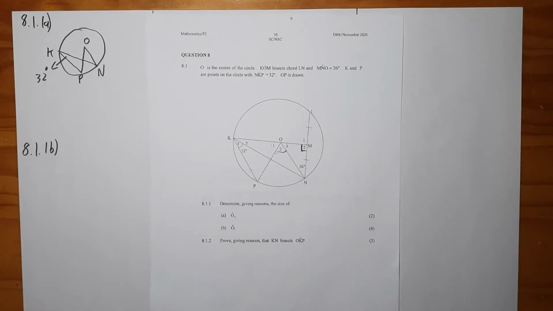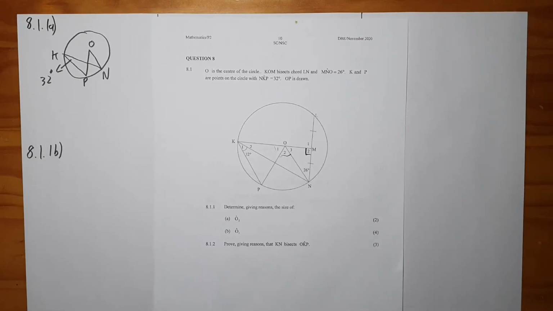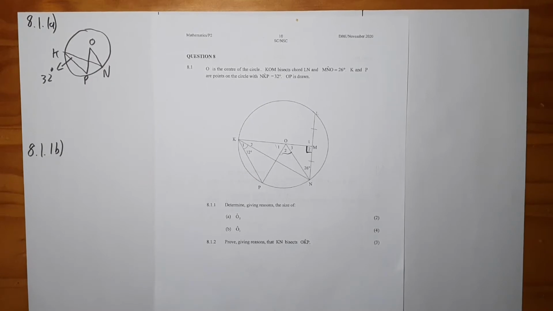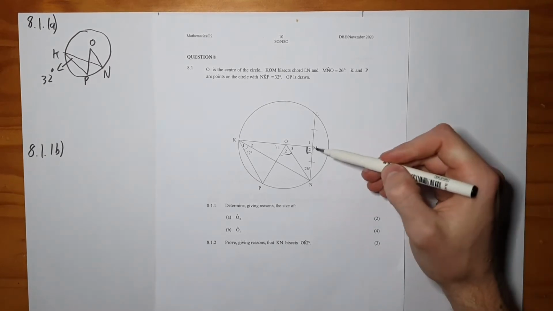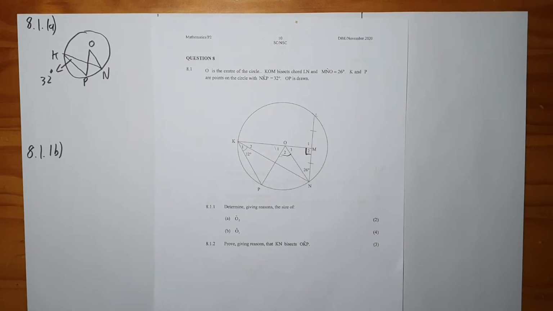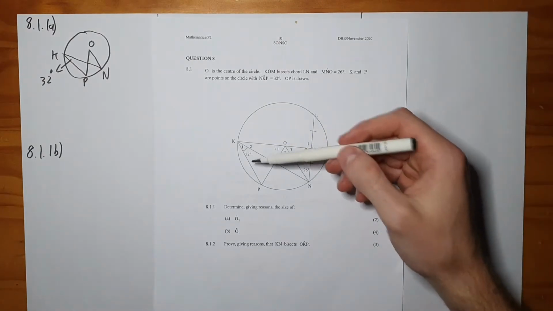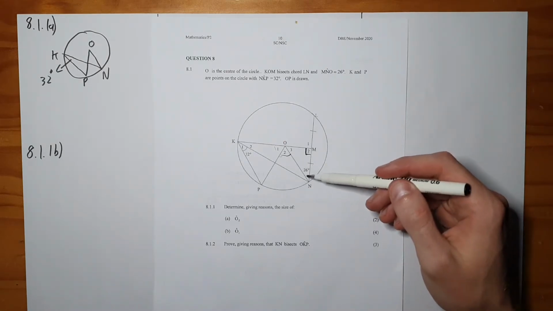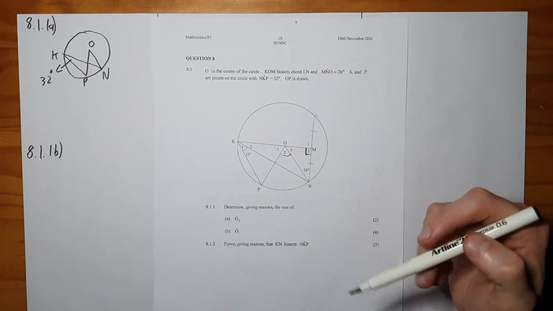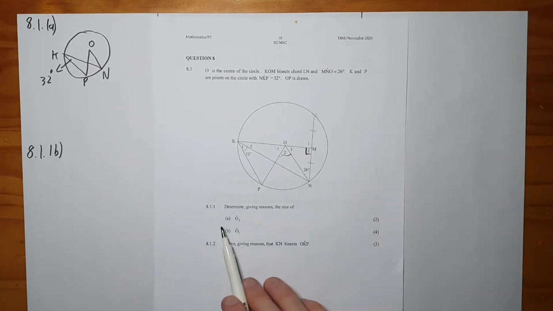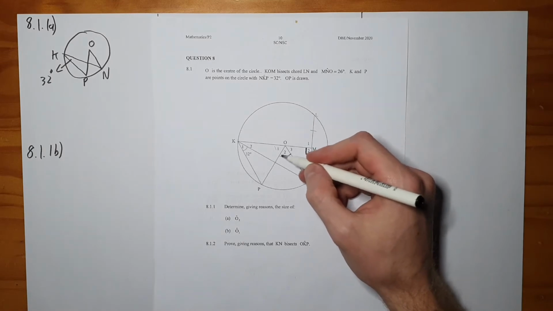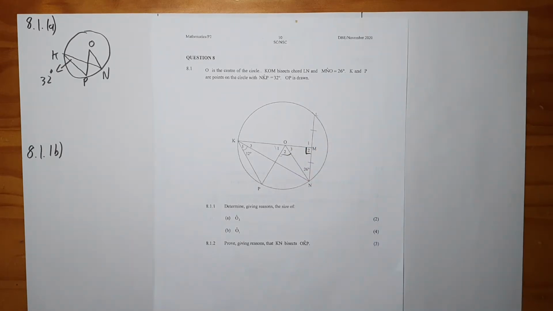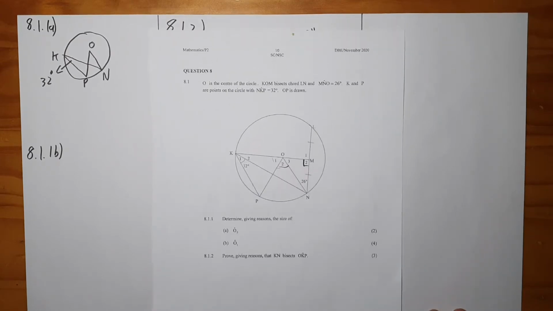Okay, so question 8 is looking at circular geometry. They've given us the following picture below here. I've indicated that M2 is 90 degrees, we shall see why later on. Then they've given us that K1 is 32 degrees, one of N's angles here is 26 degrees, and we can see by the first question that we need to find O2 and O1. So let's get started with 8.1.1a. It asks to find O2.